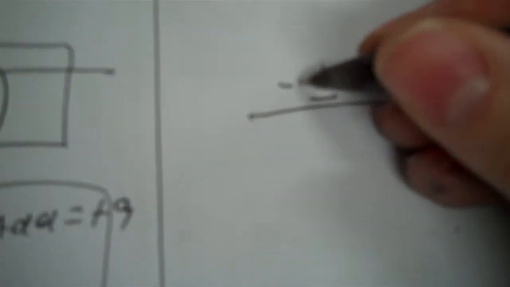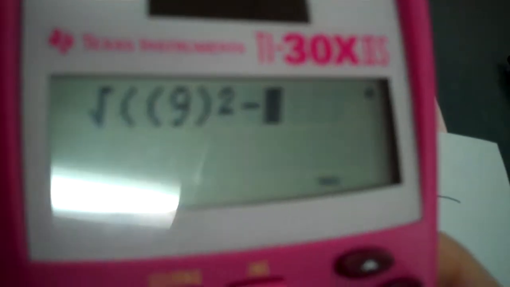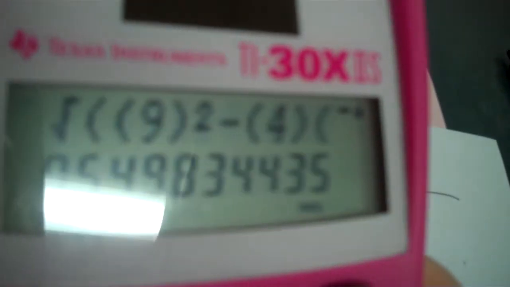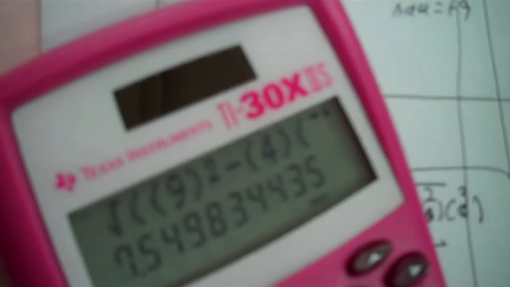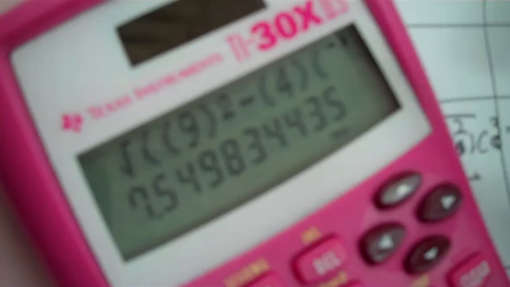Plus minus, you got negative 9, 2 times 2 is 4. Now plug in the radical. Even if it's an irrational number, it's better than a domain error. Okay, I got an irrational number, but at least it's not an imaginary number, 7.55.